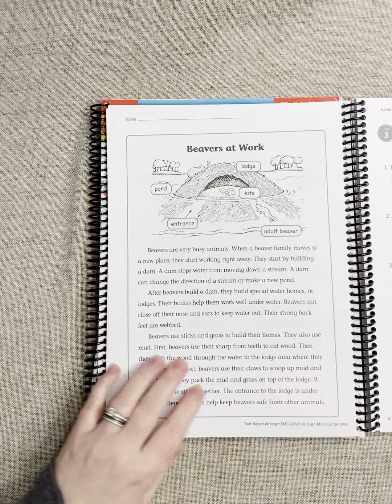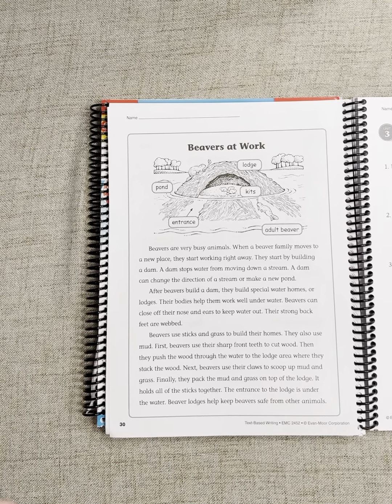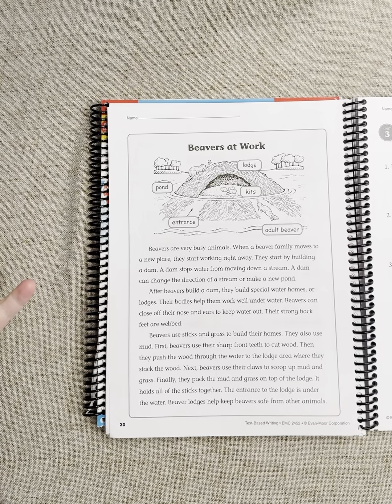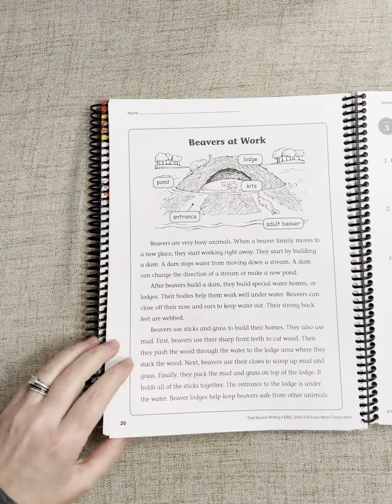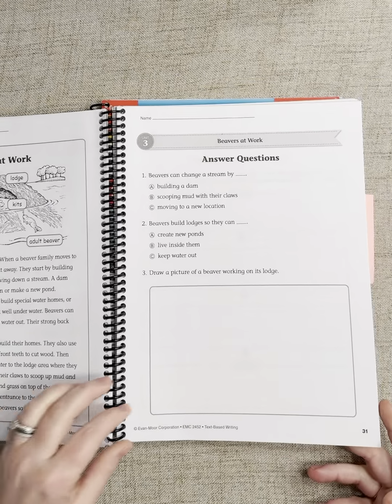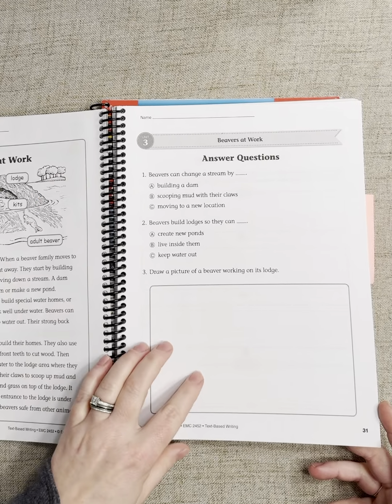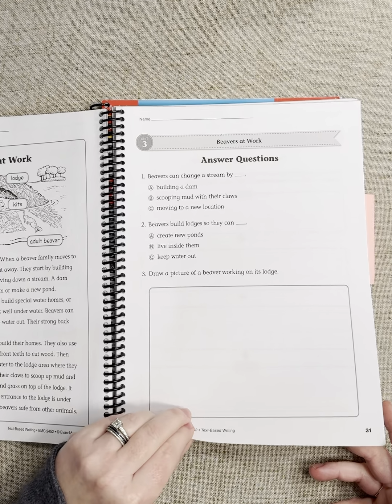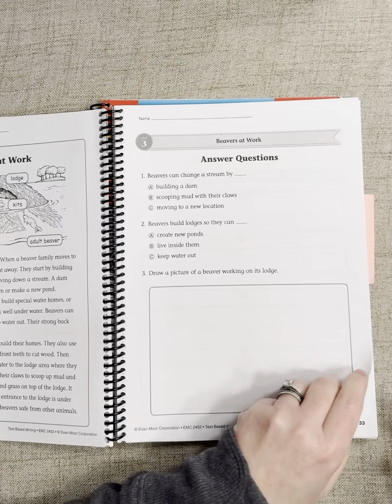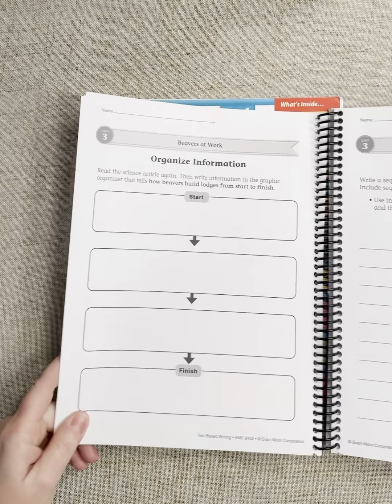Sometimes I will read the article to my child. Sometimes they're doing the reading on their own out loud to me. So we read the article. Again, we talk about the illustration. And then there's some comprehension questions. These are multiple choice. And then drawing a picture of what's going on in the text as another way to kind of summarize what's going on.